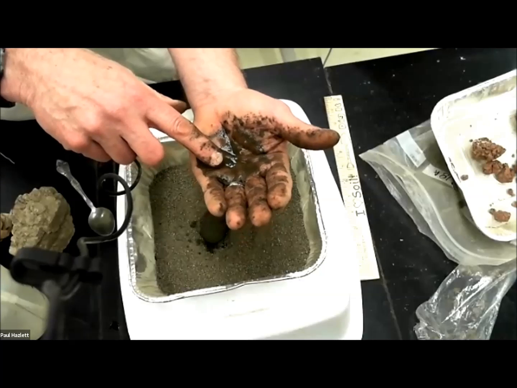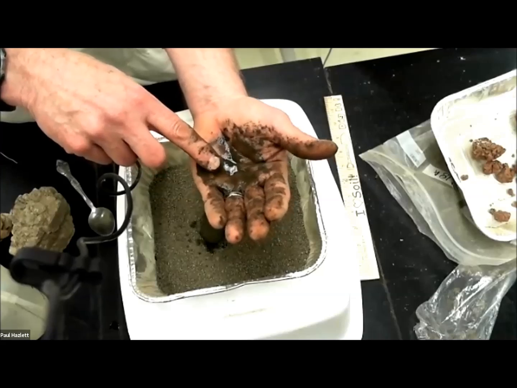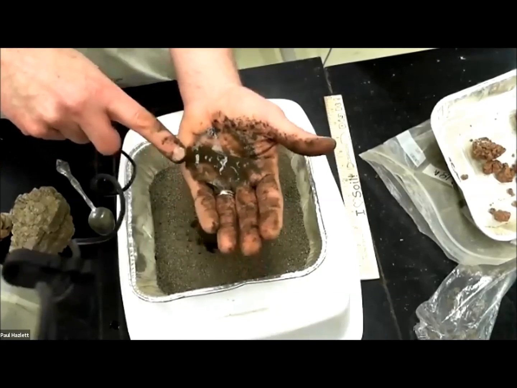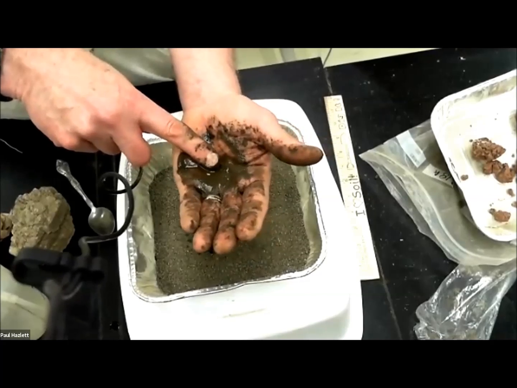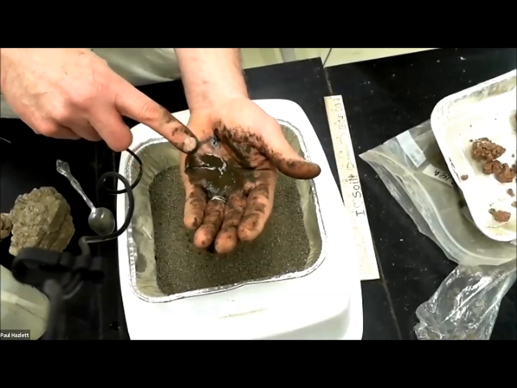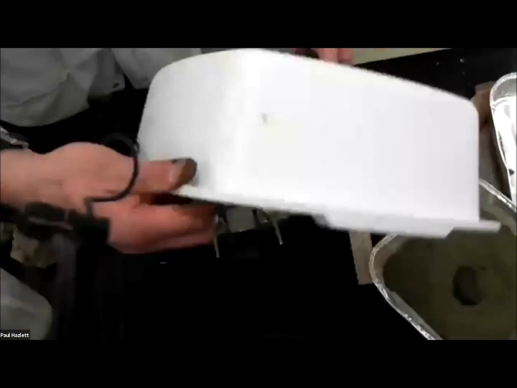Okay, so it was able to make a ball. It had a poor ribbon, less than 2.5 centimeters. But when we did the feel test, we were able to feel a lot of grit in the sample. Okay, so those are the three samples that I wanted to show you today.